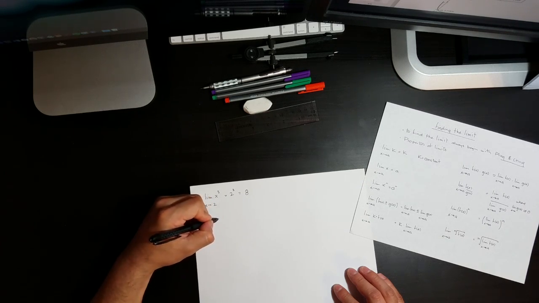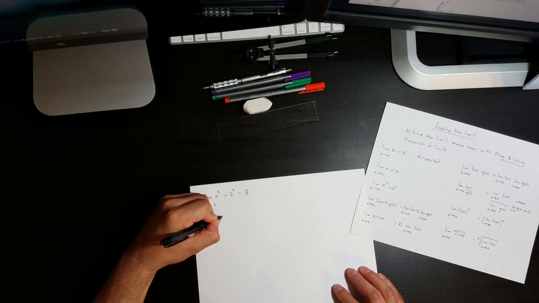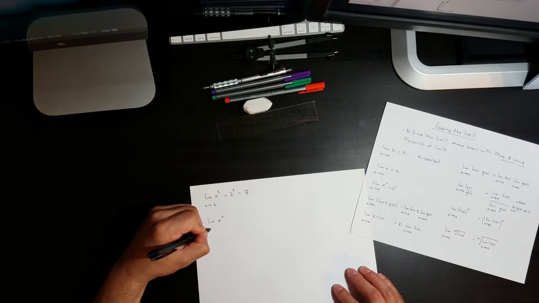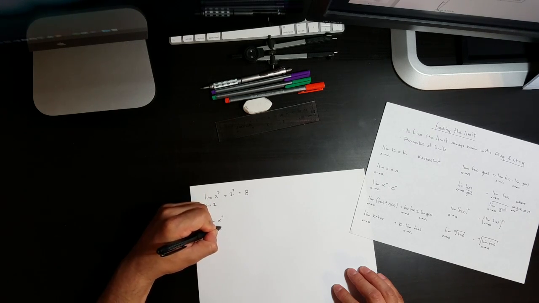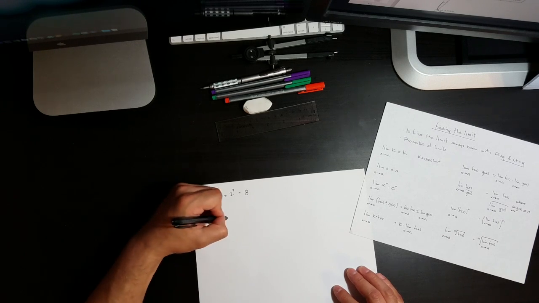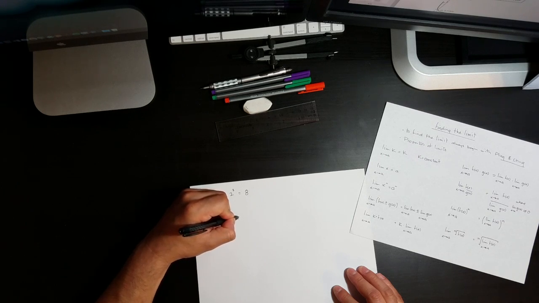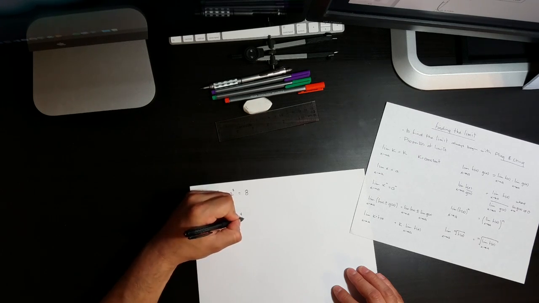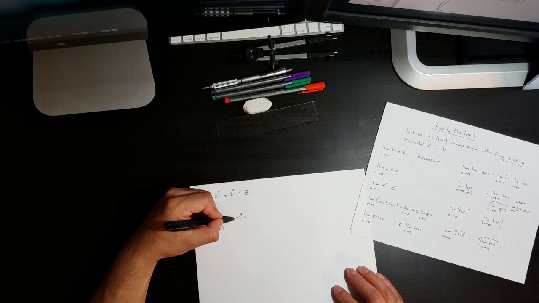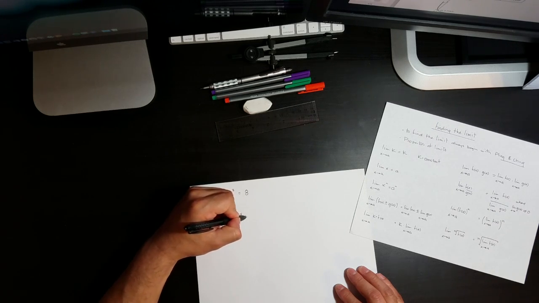Limit of x to the fourth as x approaches -2. So what this does is basically same thing, replace x with -2, you got here. And remember that every time you multiply something to the power of n, if you have an odd number, your number will remain negative. If you have an even power, this will become positive. So this here is 16.